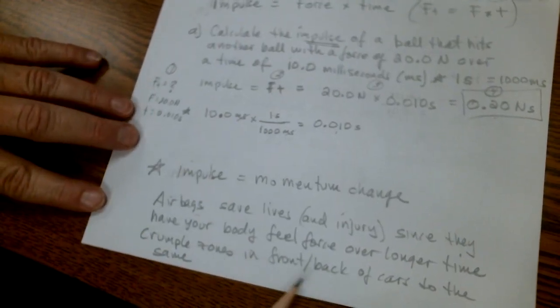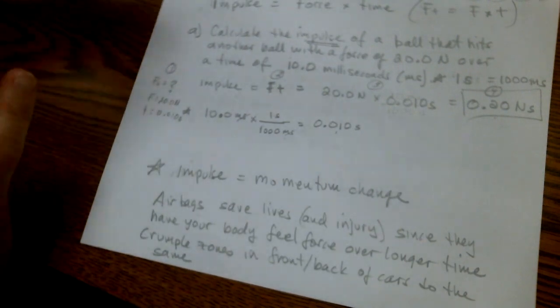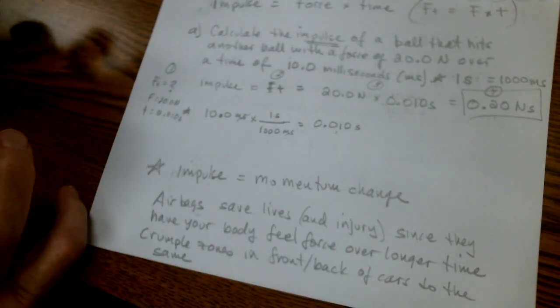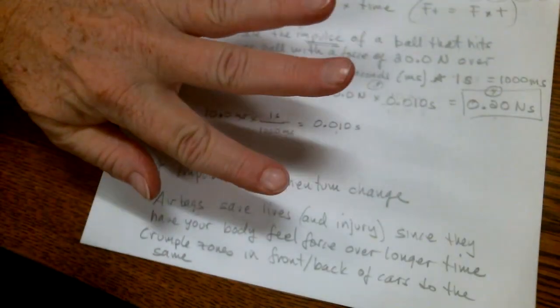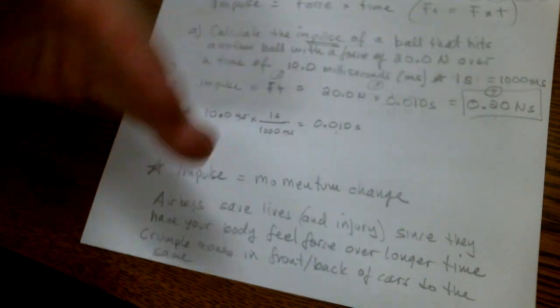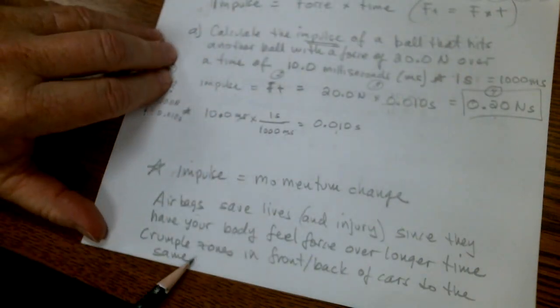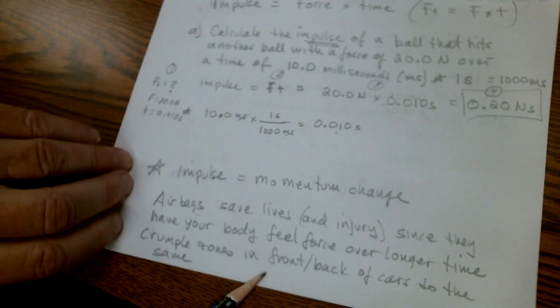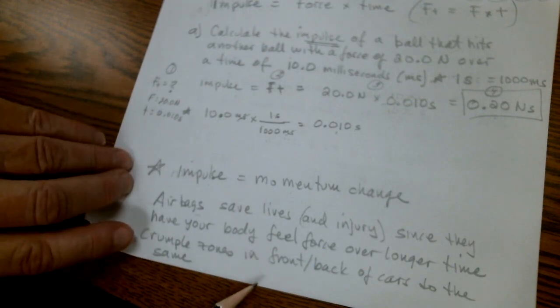Crumple zones in the front and back of cars, they build in an area which will crumple up. It's made to crumple. So when it hits something else, the front of your car dents in, and what that does is it extends the time, so that there's less force that is hitting you inside.